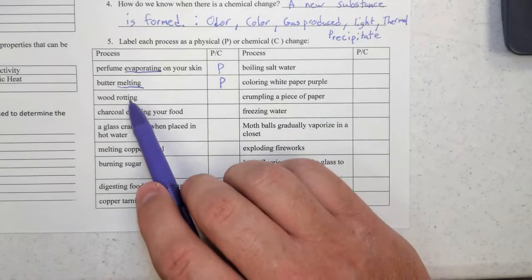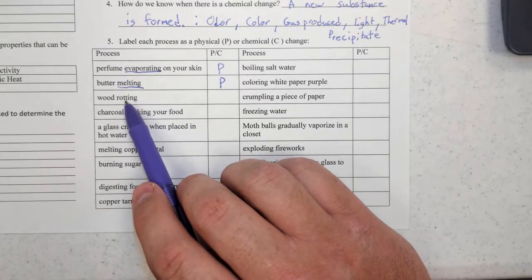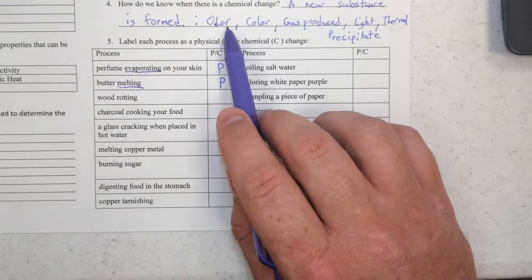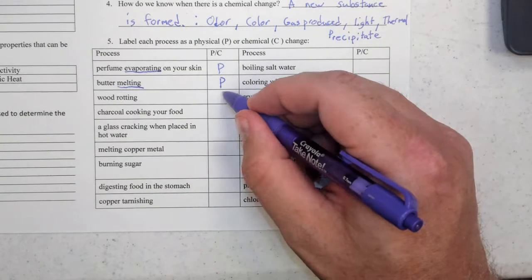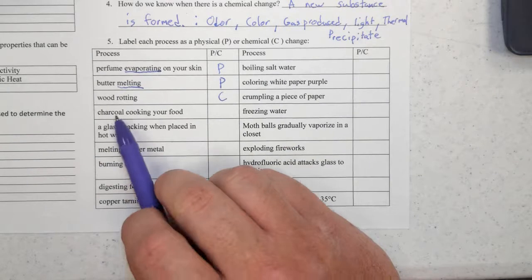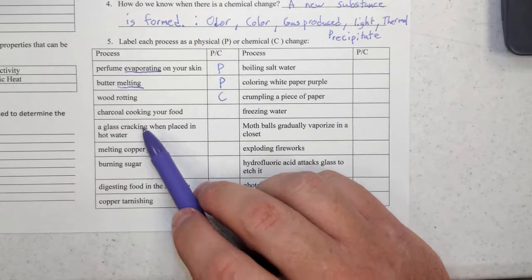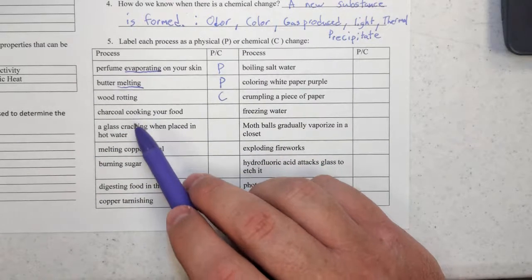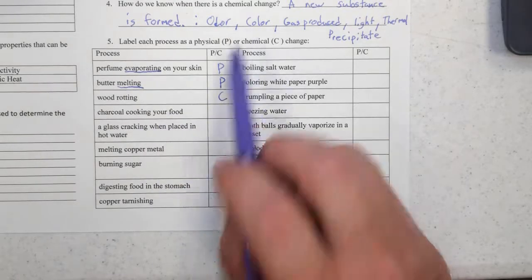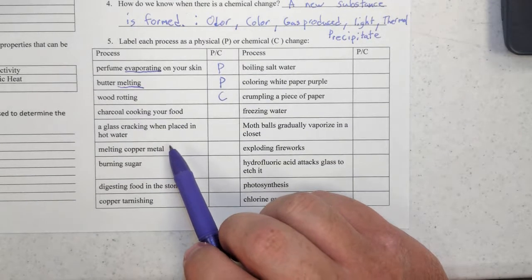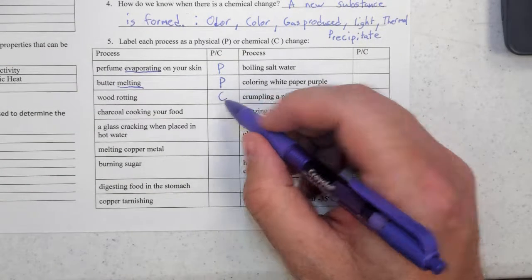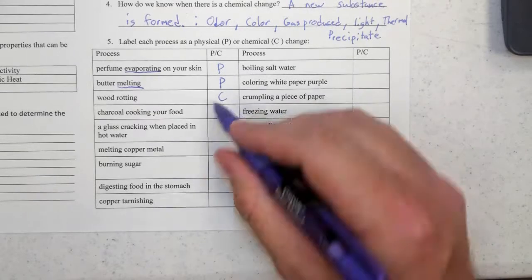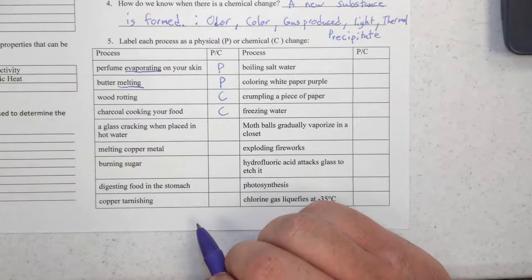Okay, so when we look at wood rotting, there's going to be a color change and an odor change with wood rotting. So that is going to be an indication that it's chemical. Charcoal cooking your food. Well, we know the charcoal does not look the same, so there's a color change. We also notice there's an odor of burning. There's also a light and thermal change, so that's a lot. So we're going to say that's definitely chemical.